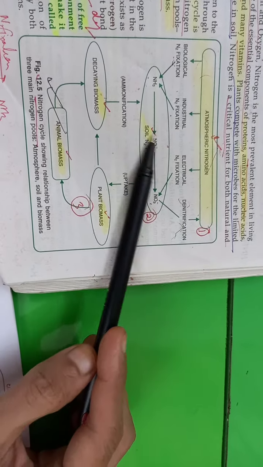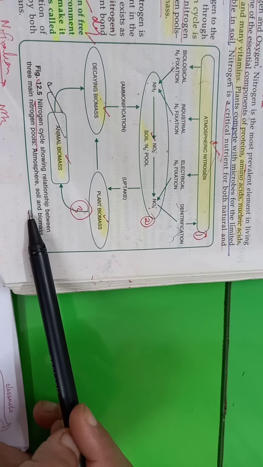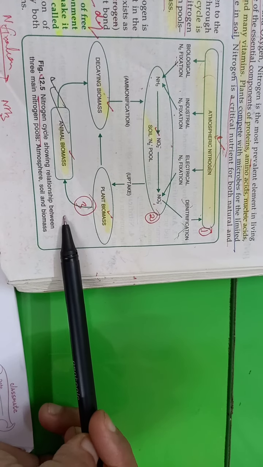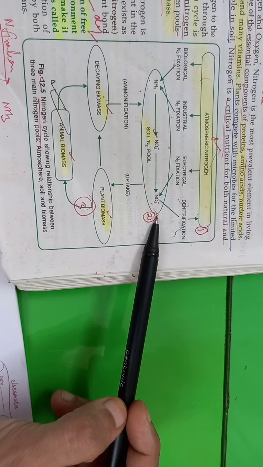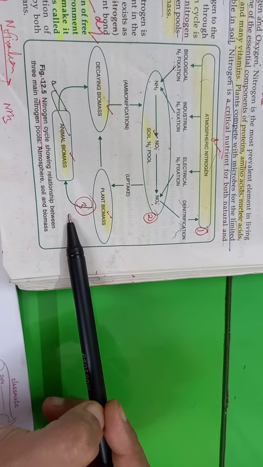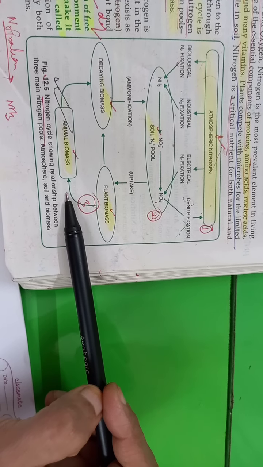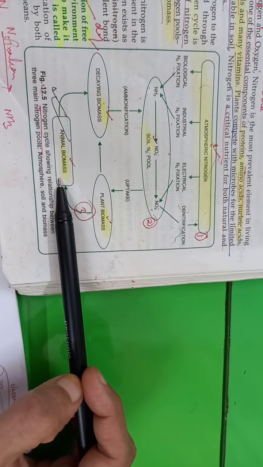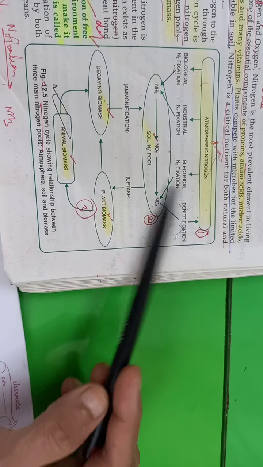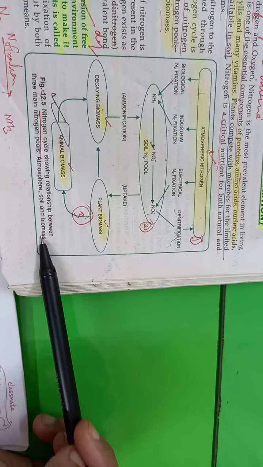And in this, there's a regular circulation of nitrogen between three nitrogen pools. Number one, the atmospheric nitrogen, then the soil nitrogen, and then the nitrogen present in the biomass, right? Which could be the decaying biomass, plant or animal biomass. So please draw this nitrogen cycle in your copies and practice accordingly.